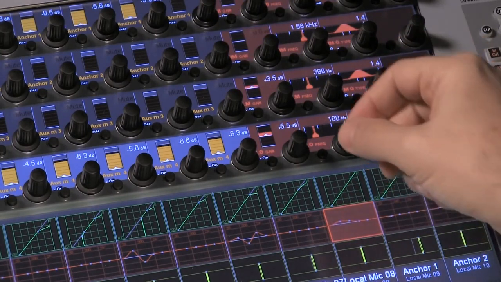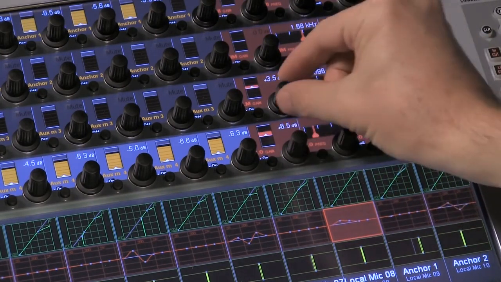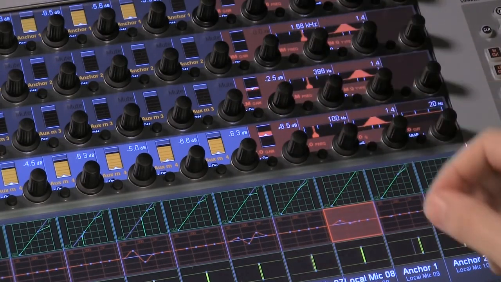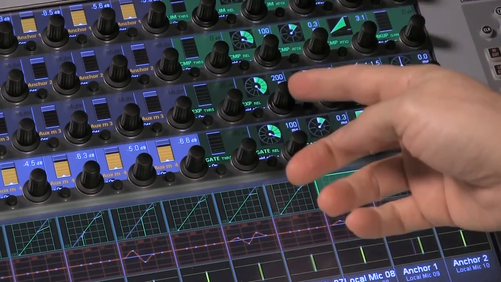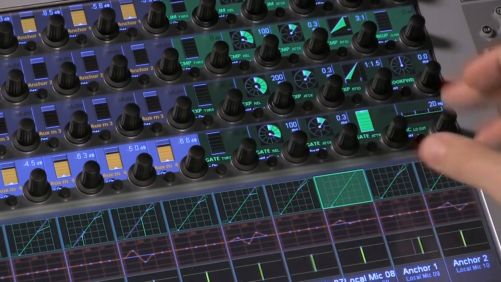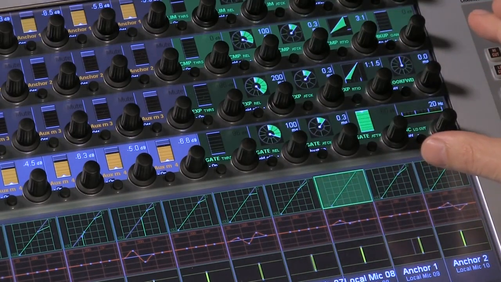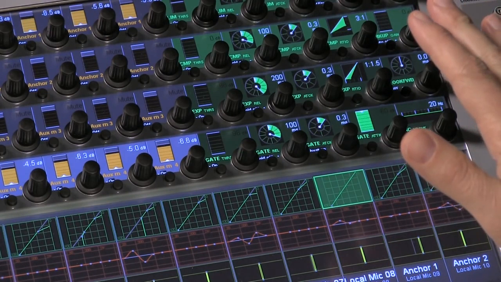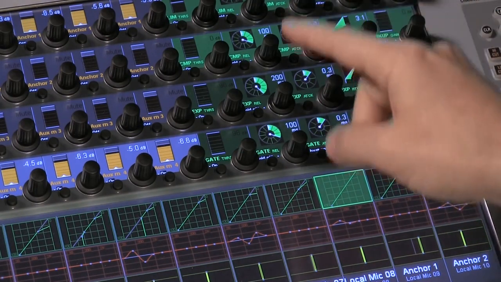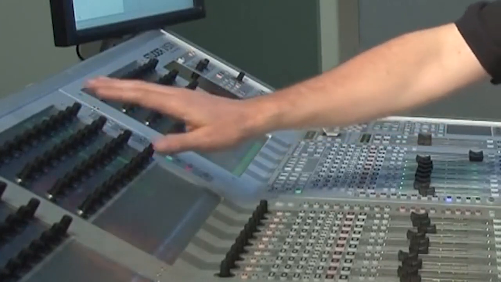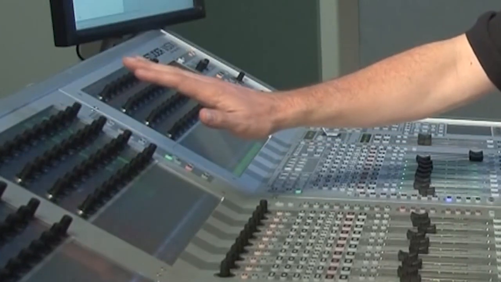If I select the red, this is my EQ. I have a full 4-band parametric EQ. If I select the green, this is my dynamic. So I have my limiter, compressor, expander, and gate. As you can see here, there's 20 controls that just popped up. There's no paging on the surface of the desk. It's kind of a heavy statement, but because we have these 40 encoders, it allows us to bring all those controls to the surface at once.